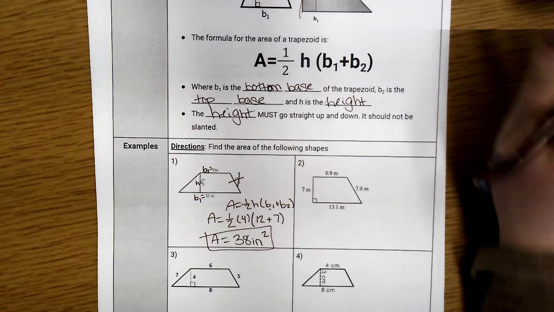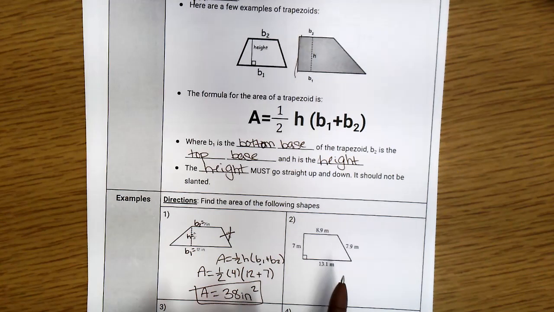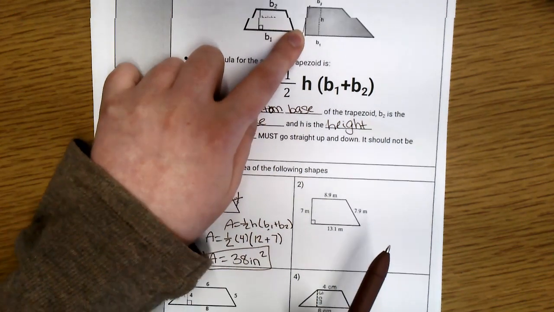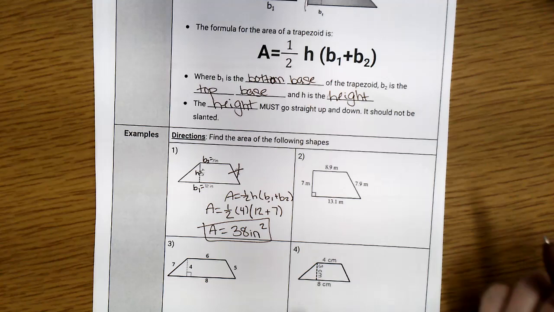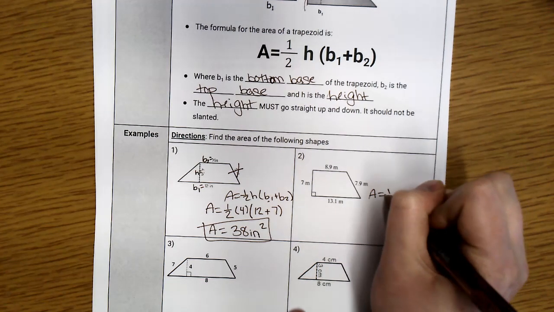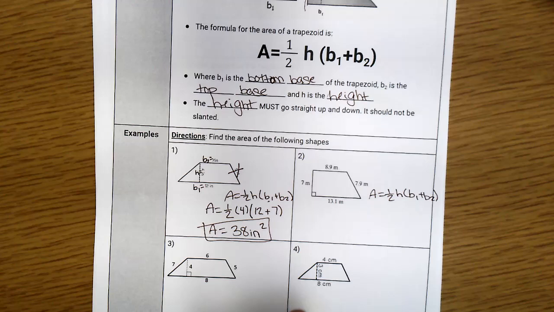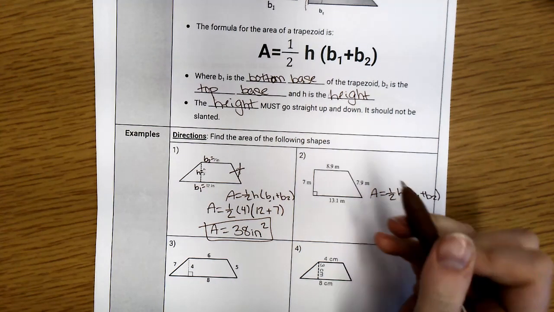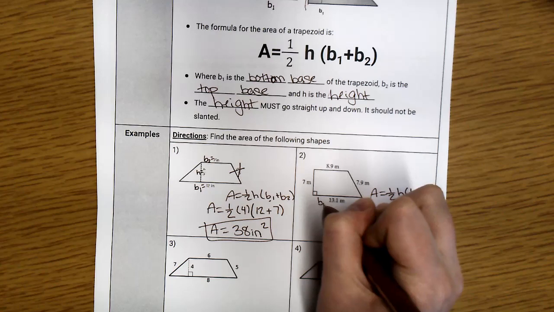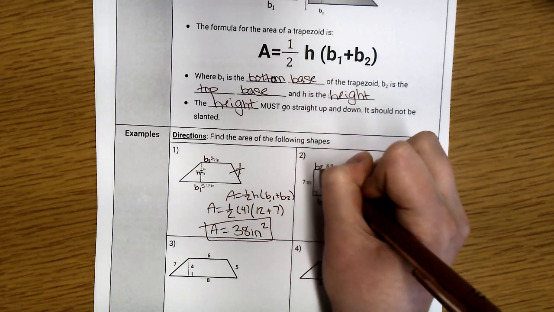Okay, on to number 2. So number 2 is a trapezoid that looks a little bit more like this one. Same exact idea though, nothing changes. Same formula. And we're going to plug everything in. So I'm going to label my stuff first. This is B1. This is B2.